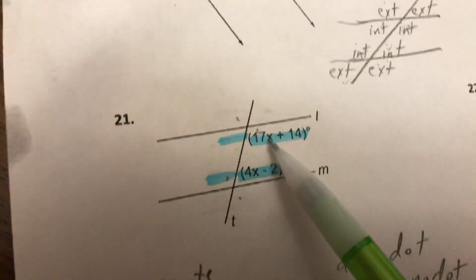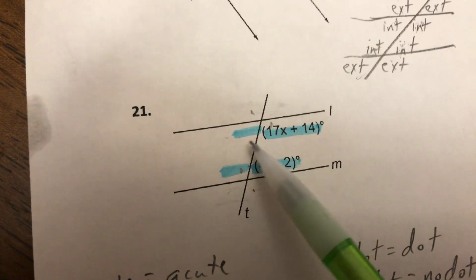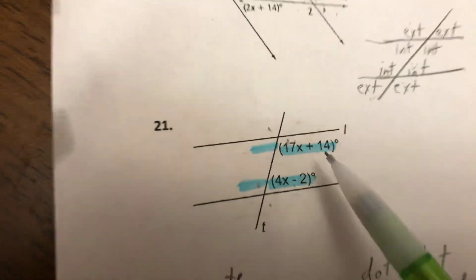And then down here, this is an example of same side interior. So they're interior angles and they're on the same side of the transversal. So these you would just put same side.